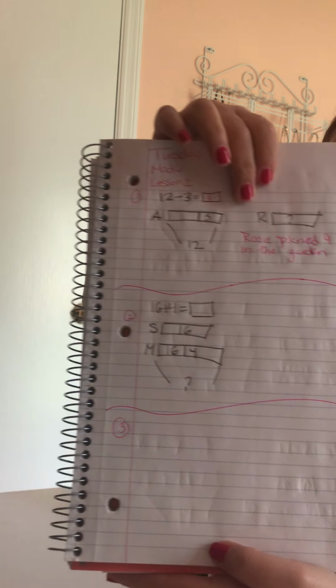Now we know that she did 4 more than Shelly, so that's going to be split into 2 parts, the 16 plus the 4. And then at the bottom, we're going to have a little question mark because we don't know the total.